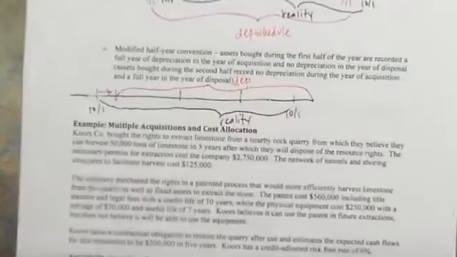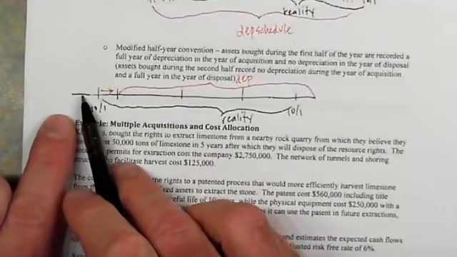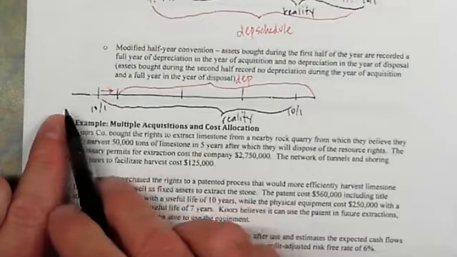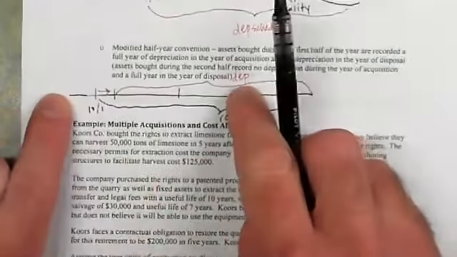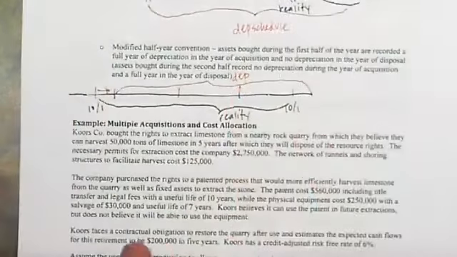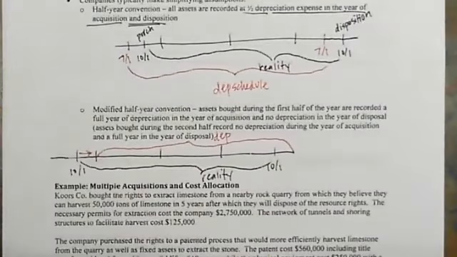And again, I'm not going to have enough room to do 2. Say if it was in April, right? So it's a little bit back here. We would just shift everything this way so that the modified half year says if it's bought before the half year, then we pretend like we bought it at the beginning of the year. Modified half year is wonderful because it gets rid of all that worrisome work of tracking depreciation through partial years, especially when the depreciation expense is not constant over time.